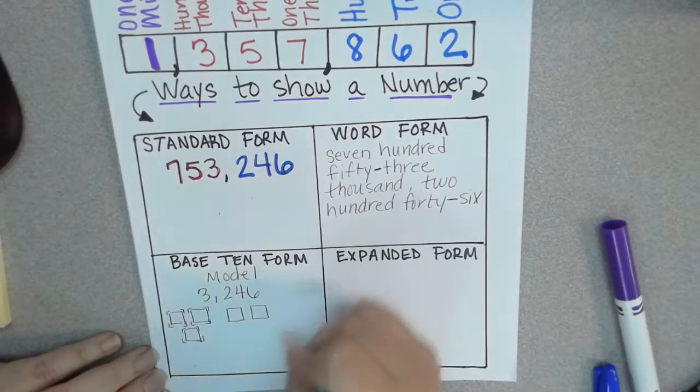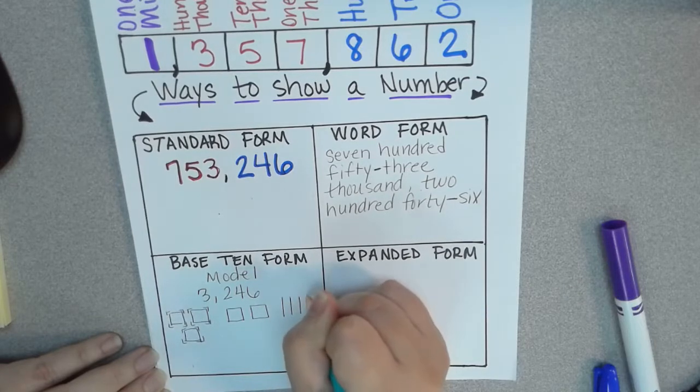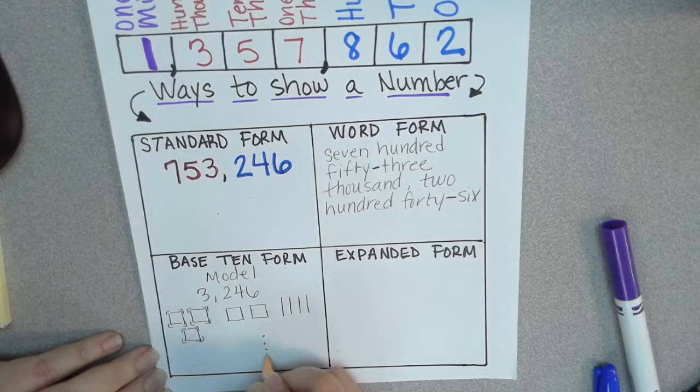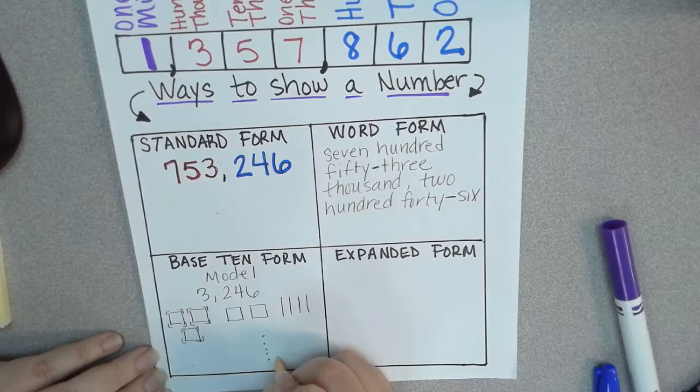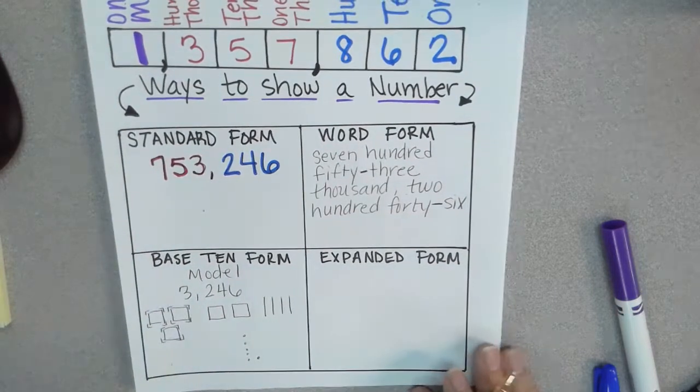My tens, I have 4. I'm going to show 4 lines: 1, 2, 3, 4. Those are my tens. And then for my 6, when I draw them out, I'm going to do dots: 1, 2, 3, 4, 5, and then 6. I like to keep 5 here and then the extras on the side. So that's just the model. That's base 10 form.